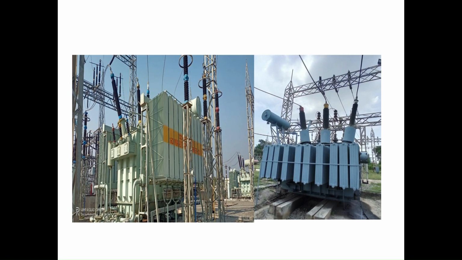Here you can see a real-time photo of an auto transformer and a power transformer. Here the HV and LV bushings, you can clearly see the radiators, the cooling fans, and in some cases cooling pumps are also there. And the supply terminals, incoming and outgoing, you can see the conductors are connected to the bushings.